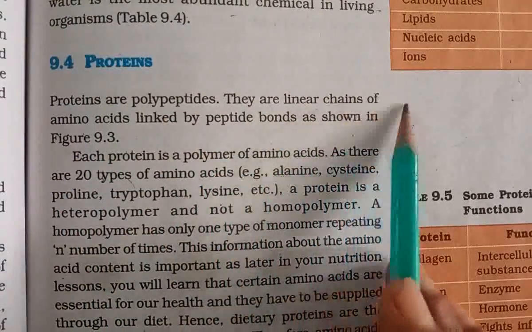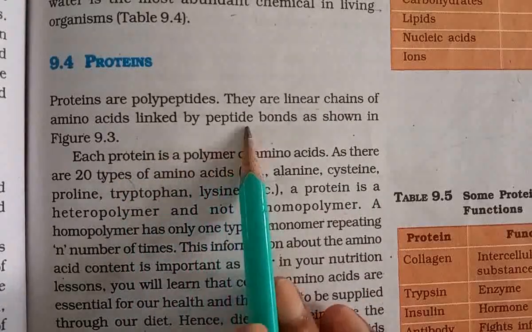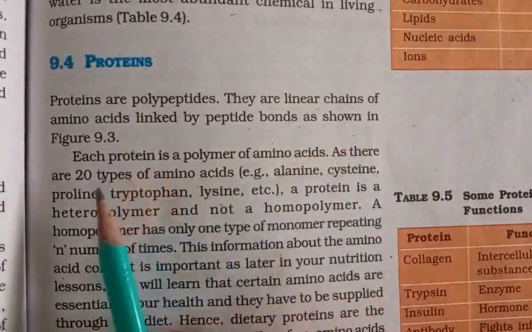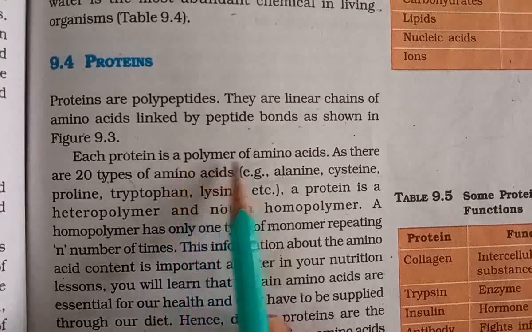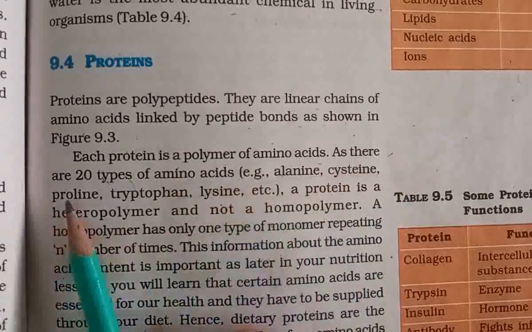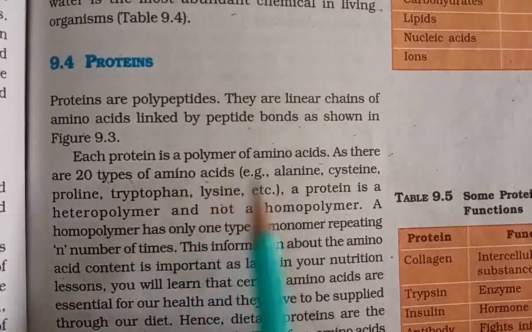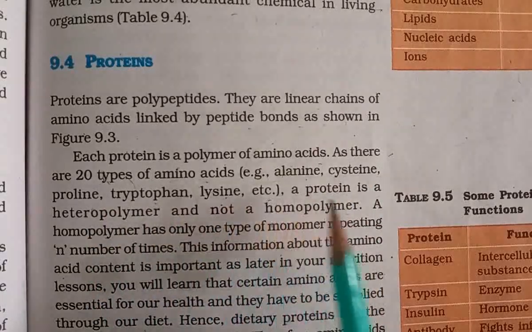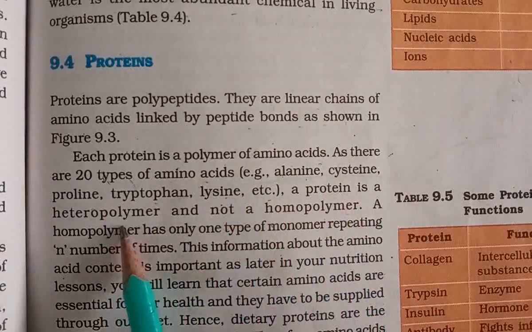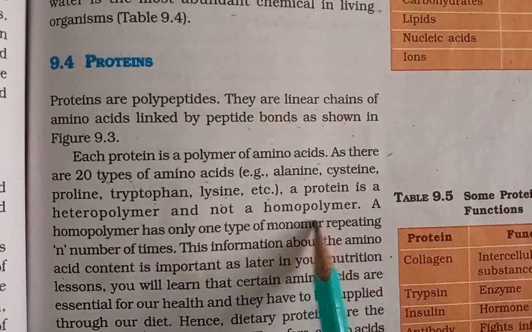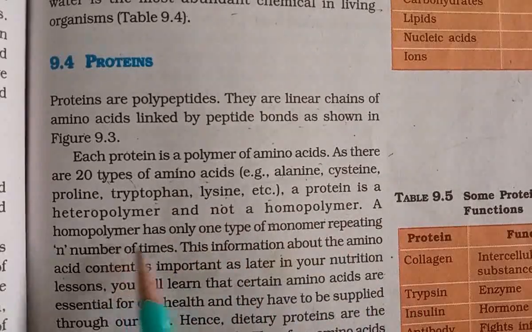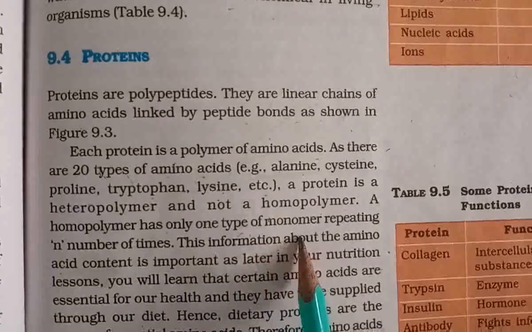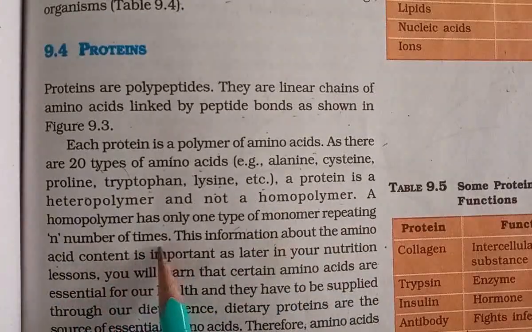They are linear chains of amino acids linked by peptide bonds, as shown in the figure. Each protein is a polymer of amino acids, and there are 20 types of amino acids: alanine, cysteine, proline, tryptophan, lysine, etc. The protein is a heteropolymer and not a homopolymer. A homopolymer has only one type of monomer repeating n number of times.